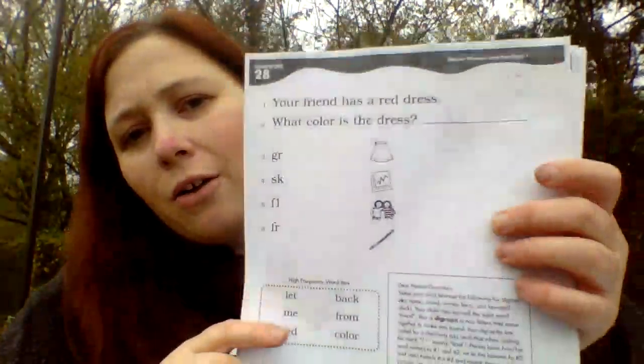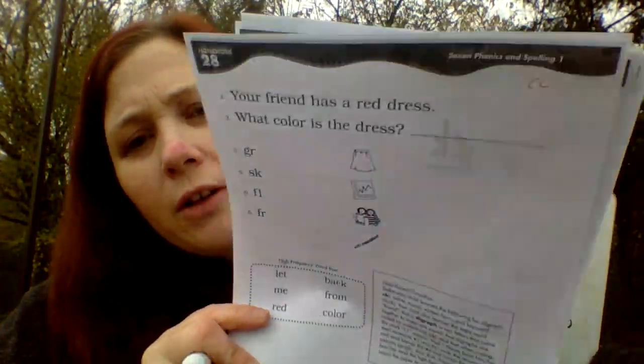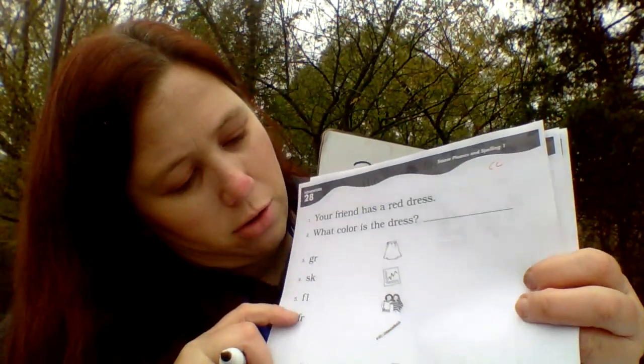Lastly, you're going to do your homework on the back on your own. You're going to read that first sentence, answer the second question. You're going to draw a picture to the beginning sound that it matches, the blend. And then you're going to read these sight words. Make sure your name's on it and get it turned in.